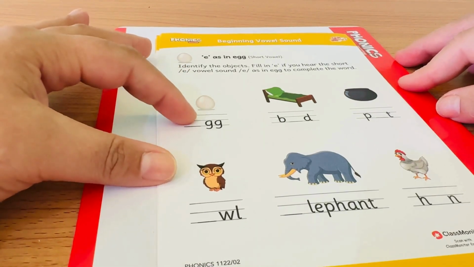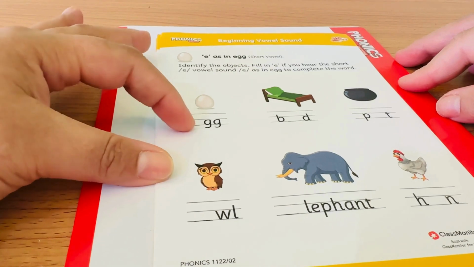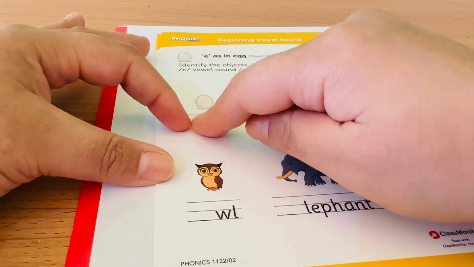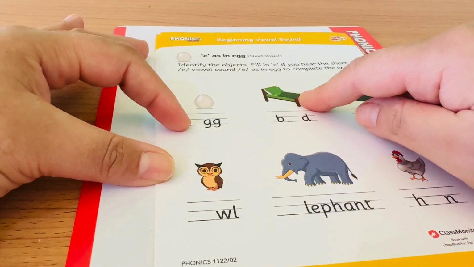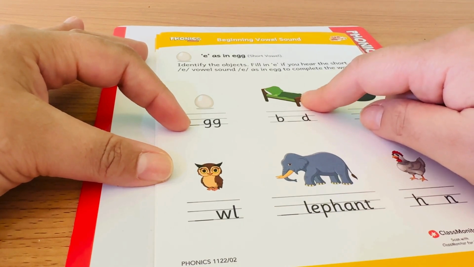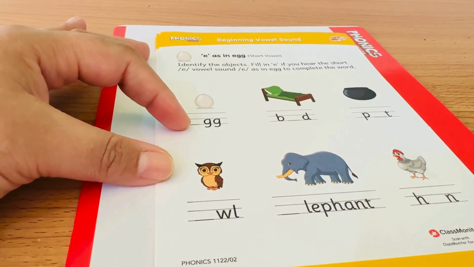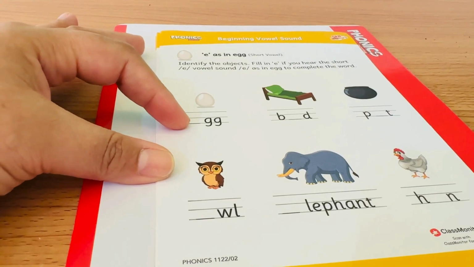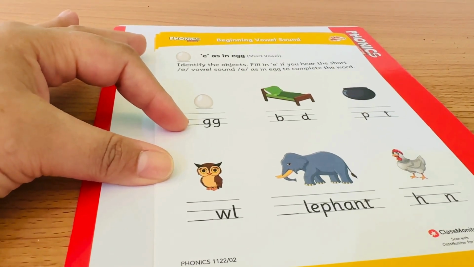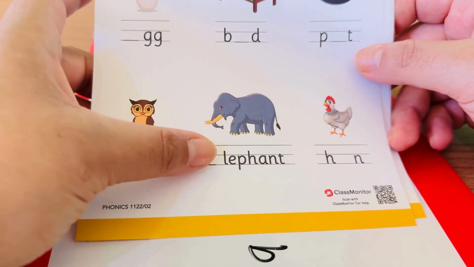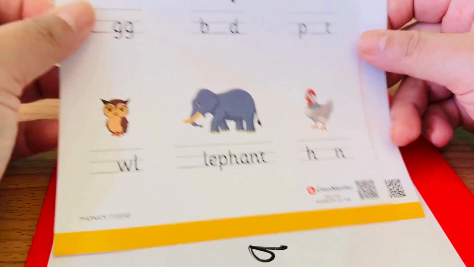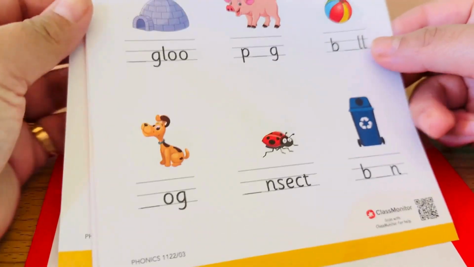Egg. So are we hearing E sound? Yes, so we are going to fill it in. Are we hearing the sound in bed? Because the short vowel E sound is there, yes, we are hearing the sound of E.